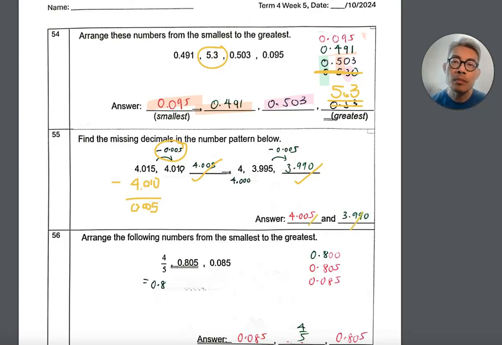Next one, arrange numbers from smallest to greatest. Now, sometimes they mix fractions and decimals together. Just change the fraction to a decimal. Alright, how do I change? I multiply by 2, I get 8. I multiply by 2, I get 10. I change my 4/5 into 8/10. Then 8/10, changing to a decimal is easy. Move the decimal place to the front. So now it's 0.8. Now 0.8 is of course larger than 0.085. So this must be the smallest.